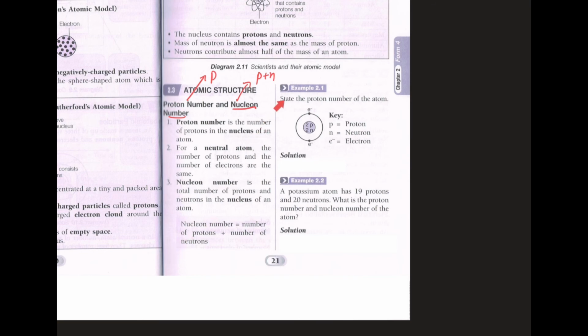Example. State the proton number of the atom. You can see 2p, 2 protons, 2 neutrons, 2 electrons. They ask for the proton number. So the proton number is 2, because 2p is written there. Because of this 2p, it's 2 protons.